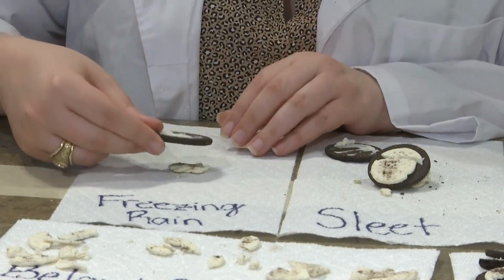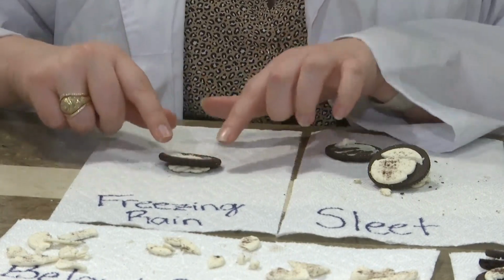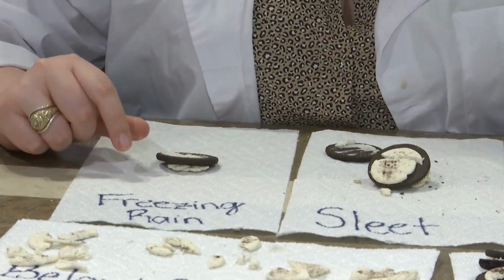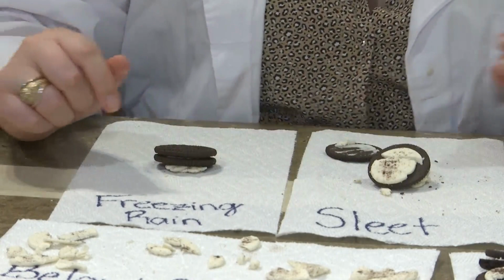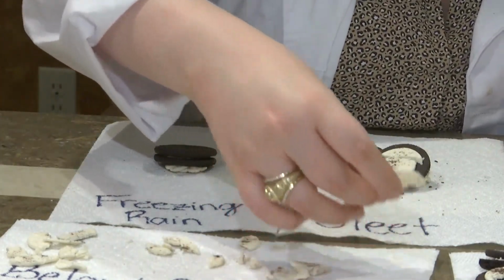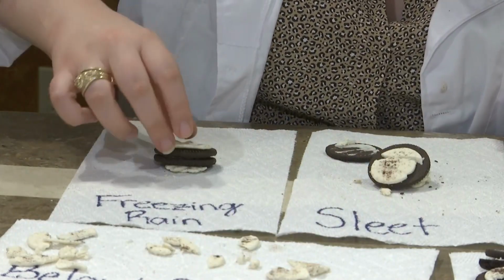And then here comes the rain. Again, rain is that liquid water, it's that liquid precipitation. So there's the warm layer of atmosphere. We'll give it one more layer of warm atmosphere here with another cookie. And then, like I said, most precipitation starts its life as ice. So here is that ice that melts.